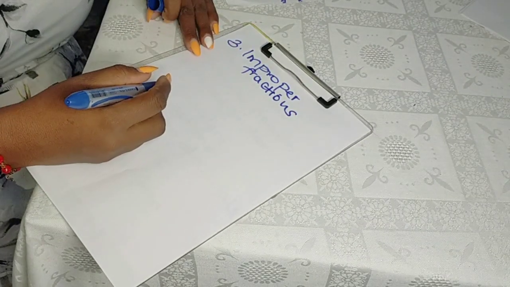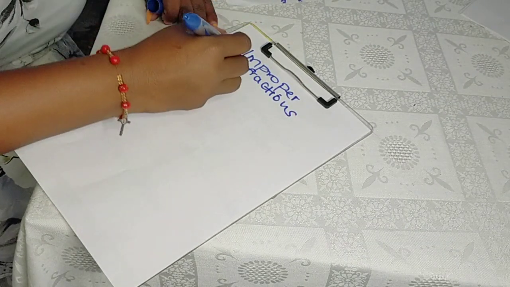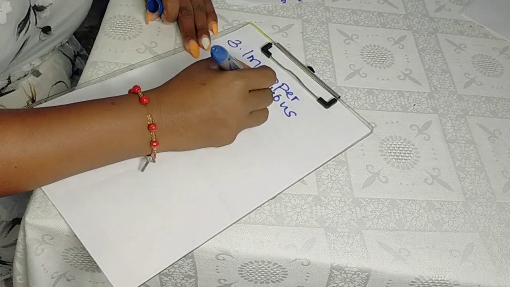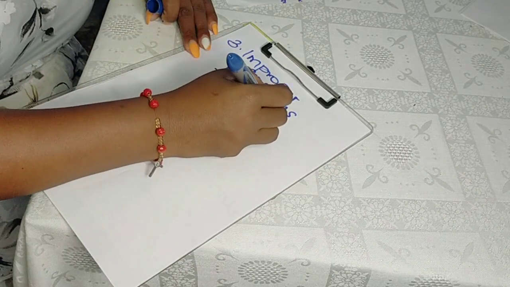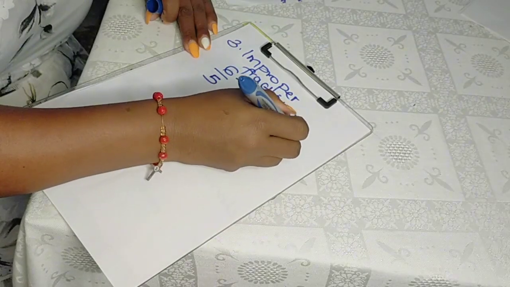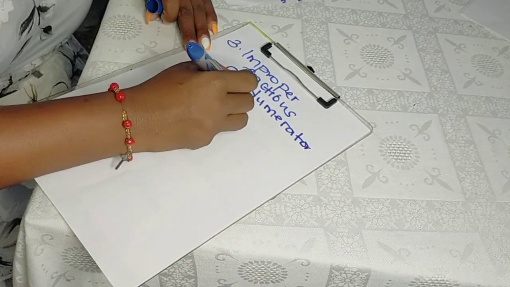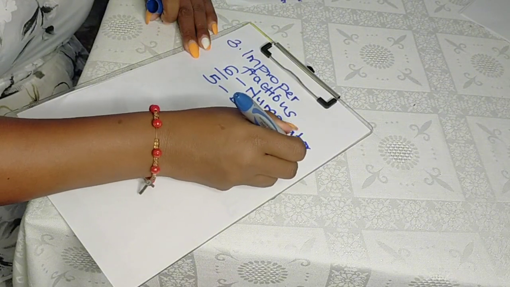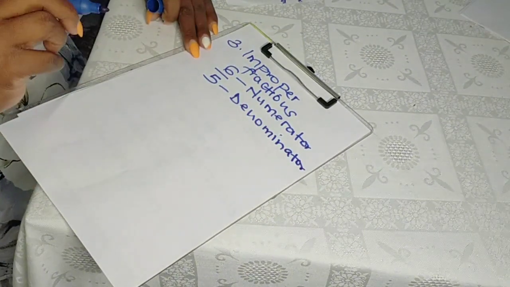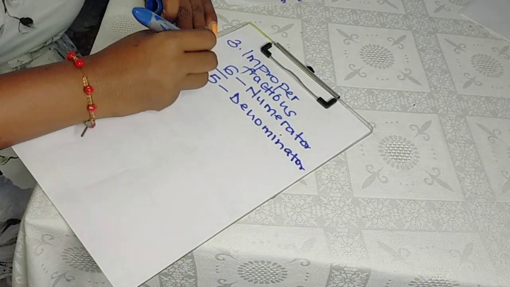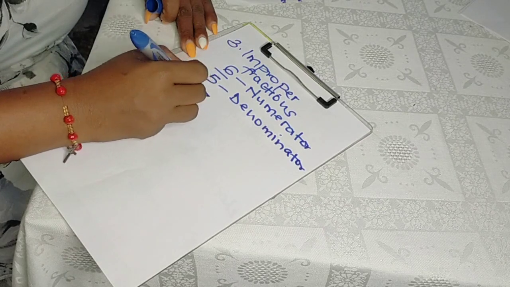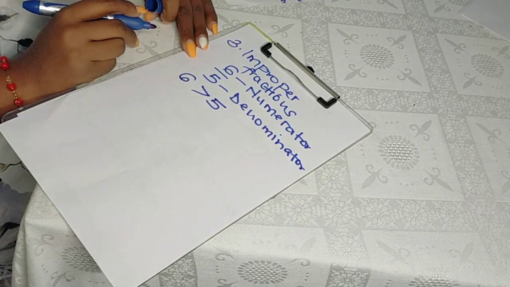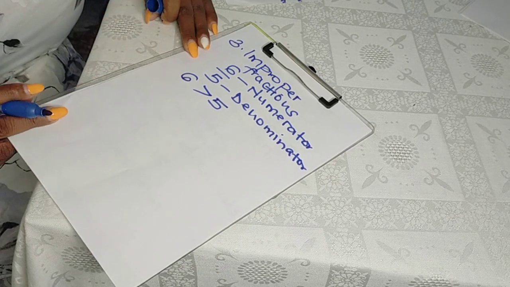If you have a fraction like 6 over 5, of course, 6 is the numerator, while 5 is the denominator. Whenever in a fraction the numerator is greater than the denominator, then such a fraction is called an improper fraction.